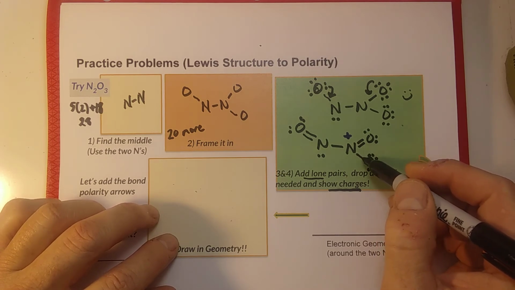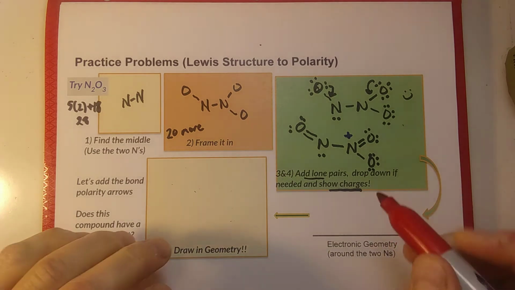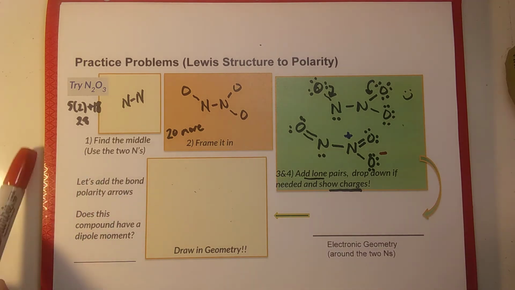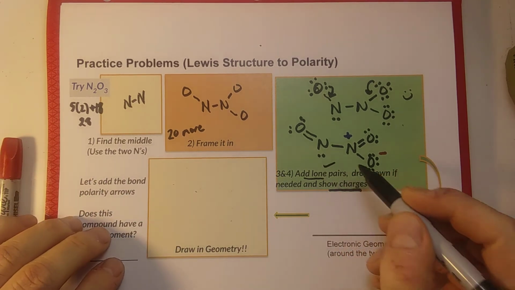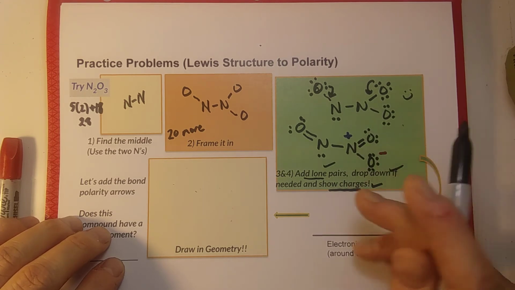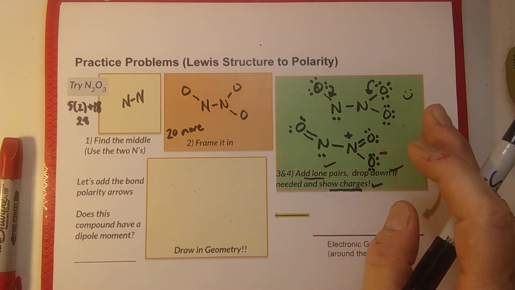This oxygen has only 1 bond off of it, 1 less than what it wants. 1 less, kind of thinking deficiency, but really it's an excess. We can say it has a negative charge. So now we've added in the lone pairs, we dropped down, and we've shown our charge. We've done all the things we need to do to satisfy what's asked of us for this box.